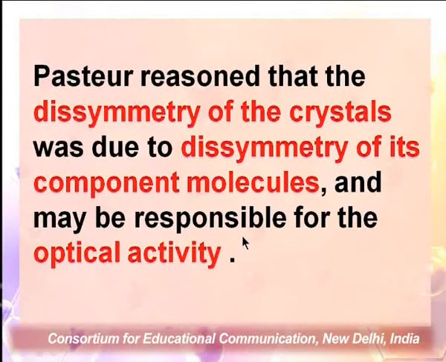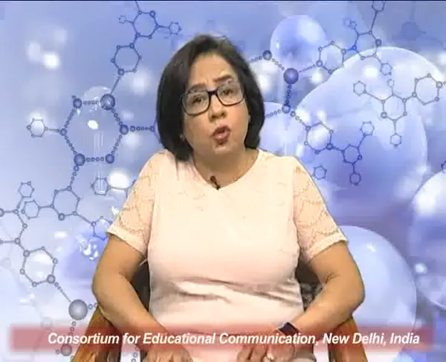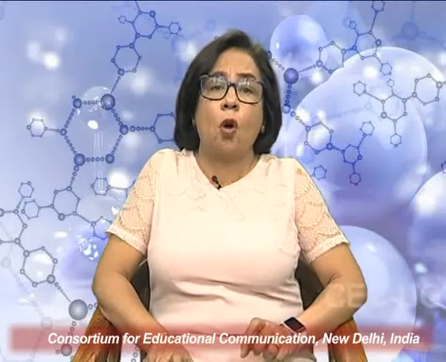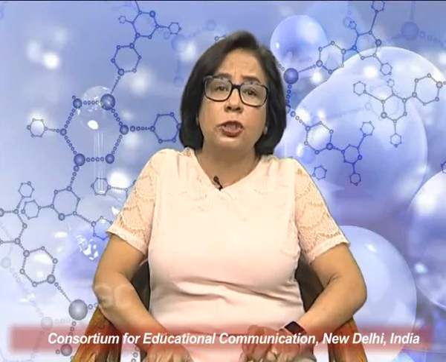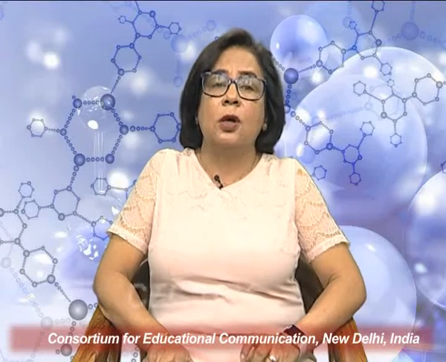So now Pasteur reasoned that this optical activity which is shown by tartaric acid is because of the dissymmetry of the crystals, and this dissymmetry of the crystals was due to dissymmetry of the component molecules, and these were the molecules which were responsible for the optical activity.